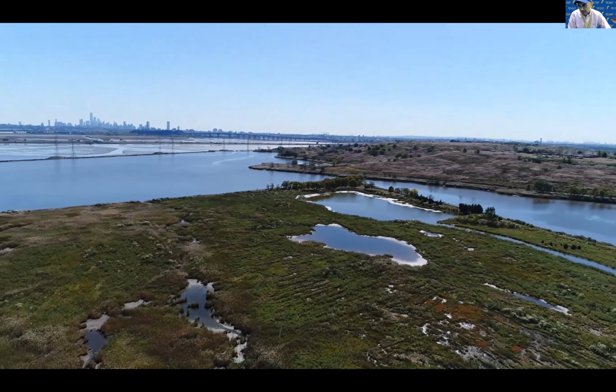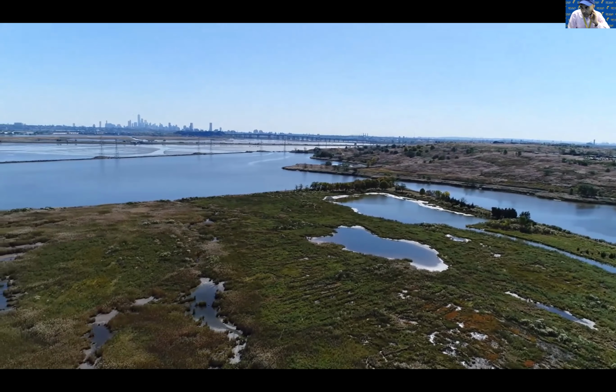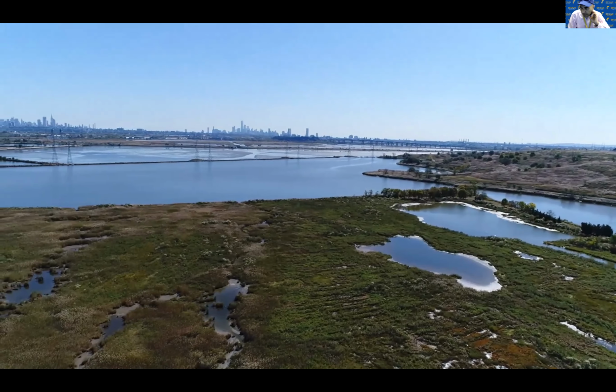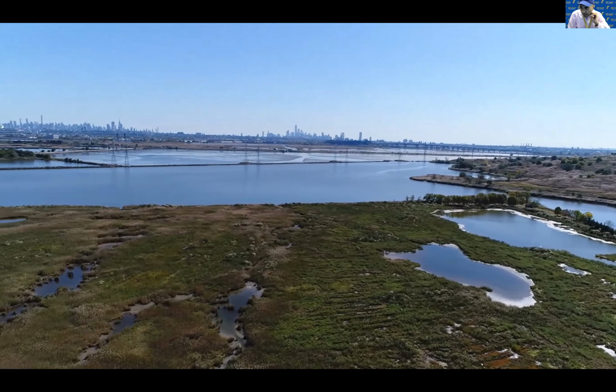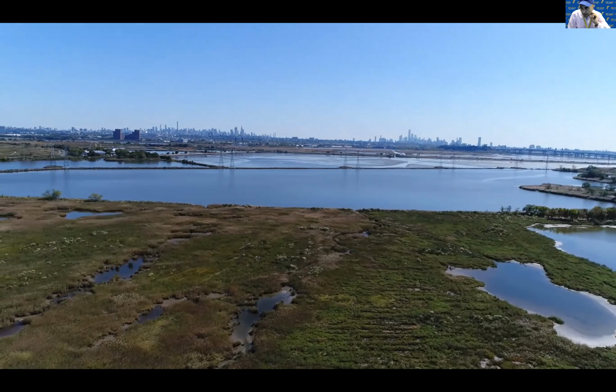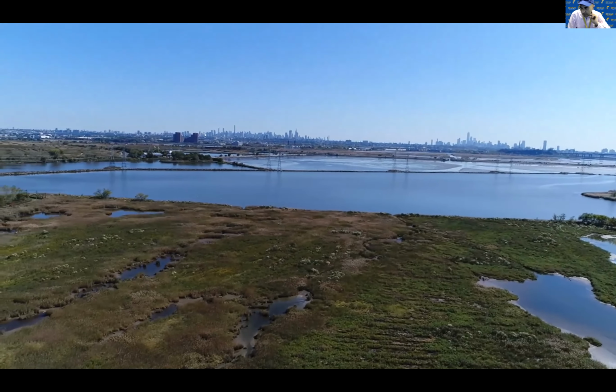As we pan around to get this panoramic view, we can see the skyline of New York City in the background. This gives you a clear sense of the proximity of these wetlands to the city and why they were seen by urban developers as an ideal swamp for disposing of the waste from New York City.